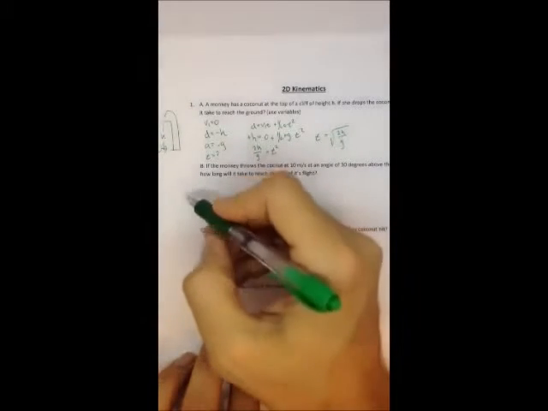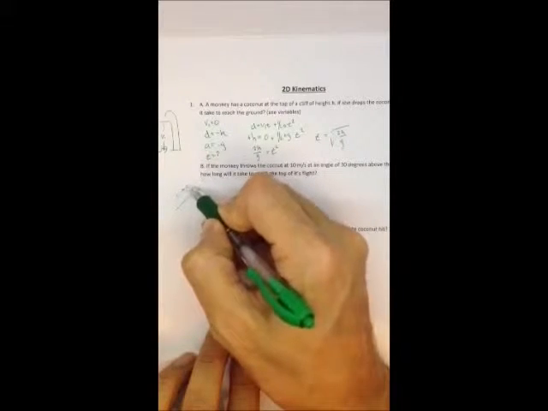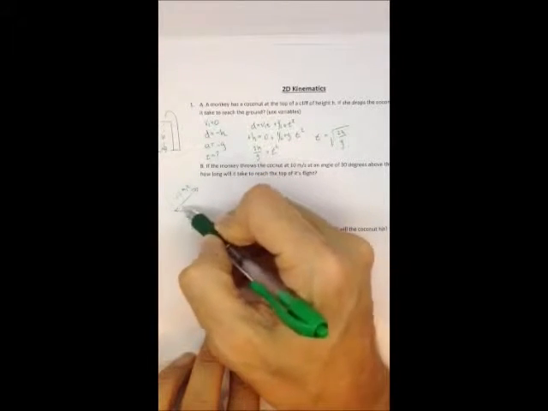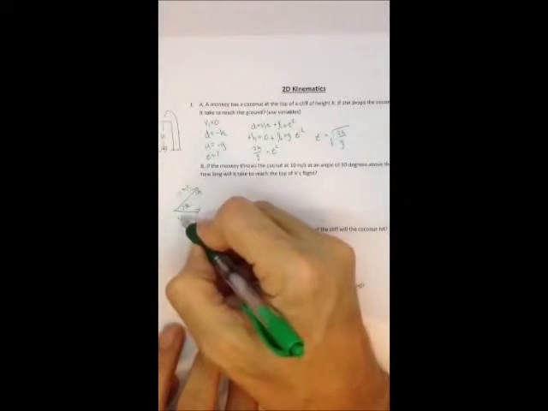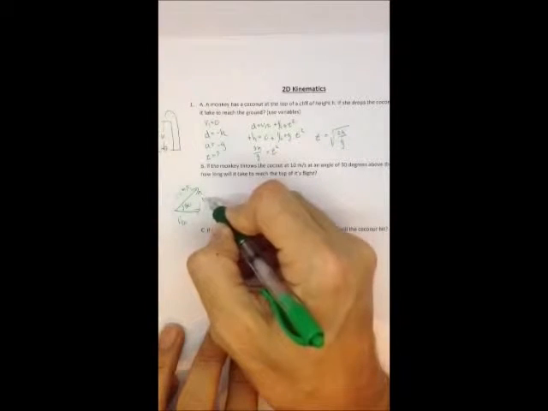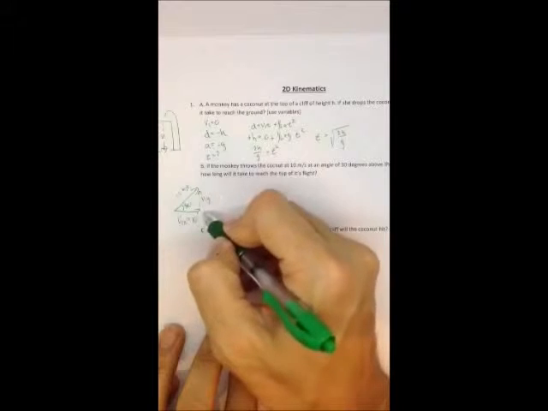On the second one, we give it an initial velocity that is 10 meters per second at an angle of 30 degrees above the horizontal. Whenever we have an initial velocity that's not in the x and y directions, we have to separate it into v1x and v1y. Using sines and cosines, it's always the hypotenuse times either the sine or the cosine.